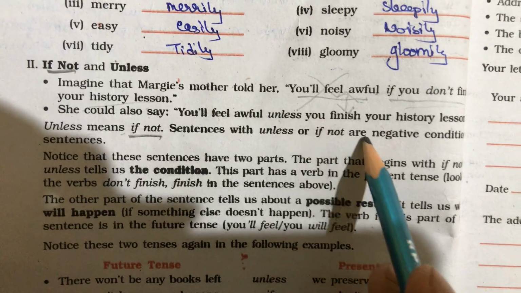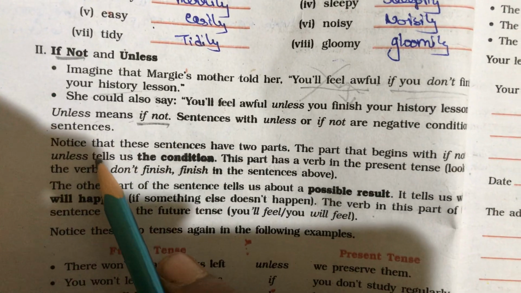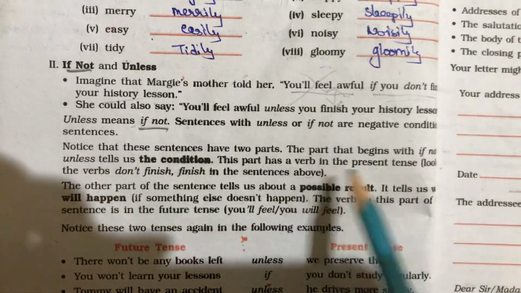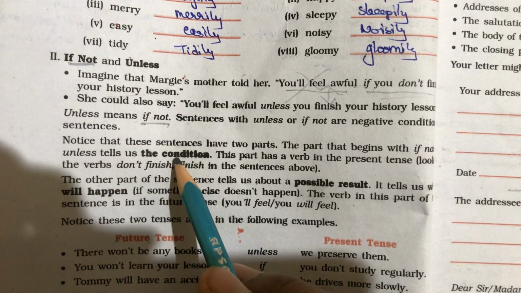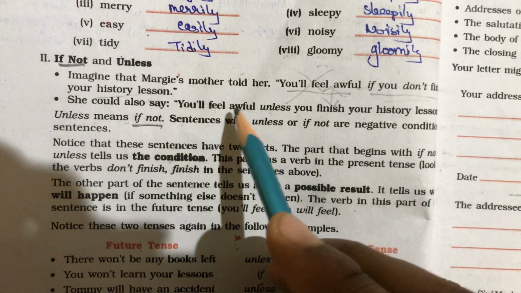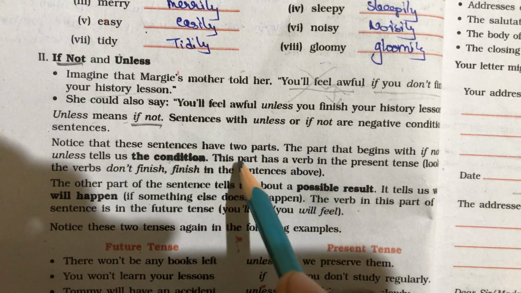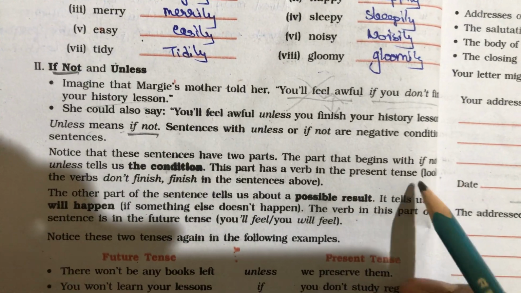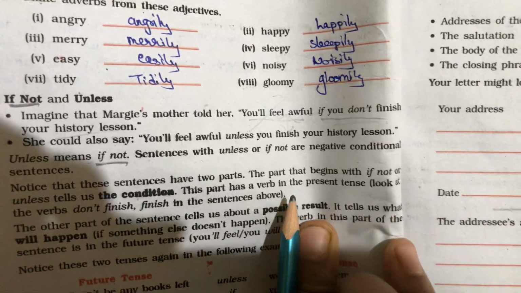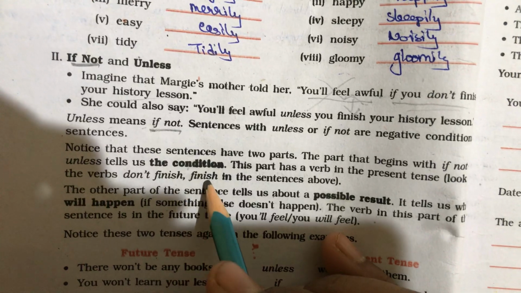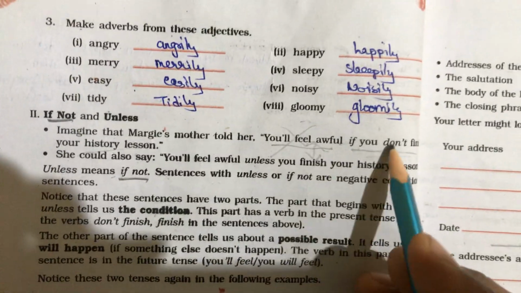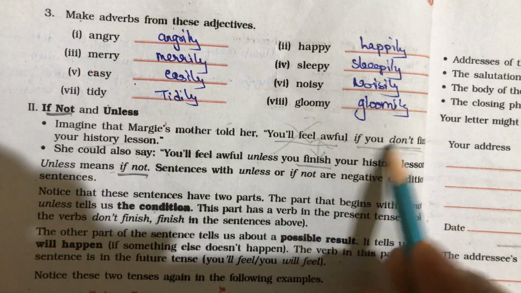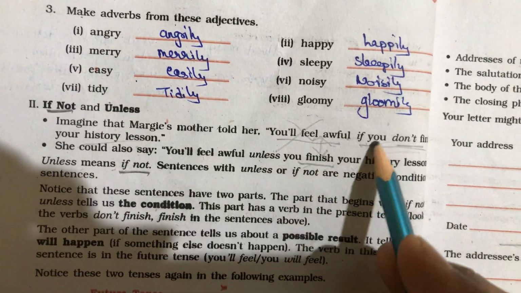Sentences with unless or if not are negative condition sentences. Notice that these sentences have two parts. The part that begins with if not or unless tells us the condition, and the other part has a verb in the present tense. Look at the verbs don't finish, finish in the sentences above.